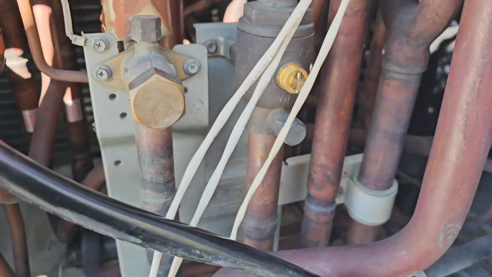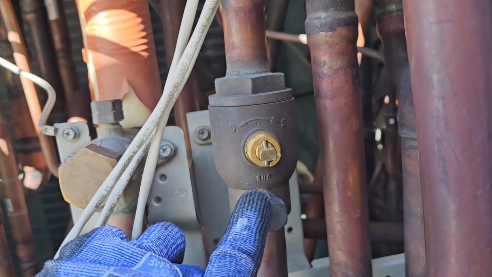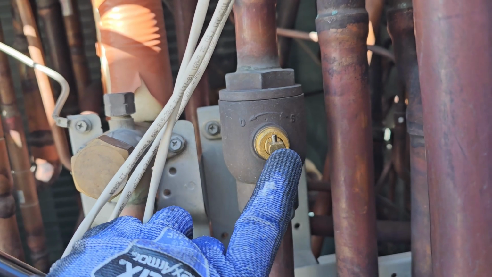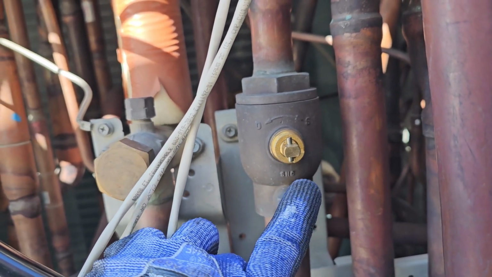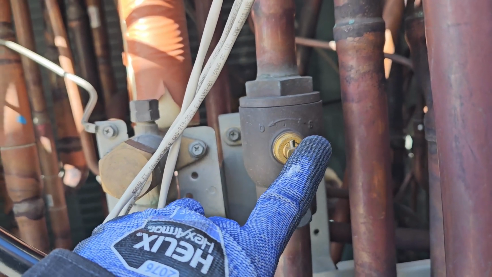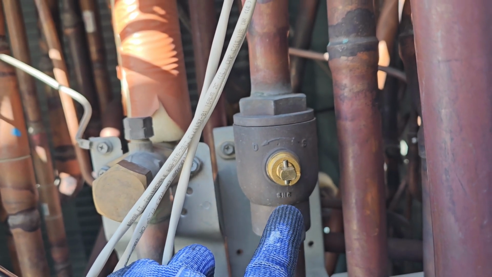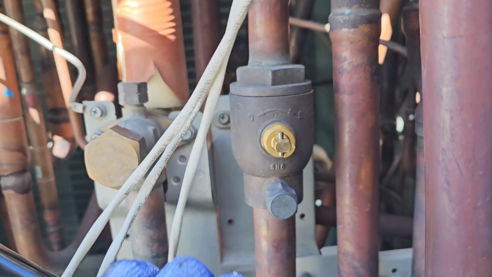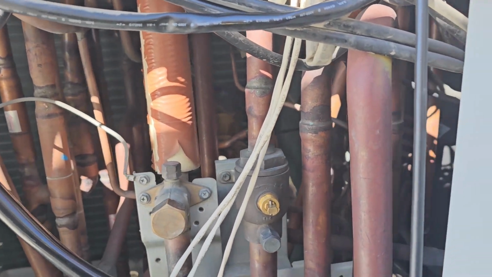Now this one, I give them a little bit of a break because it's confusing. This is open right now. Do not pay attention to the brass part, but pay attention to the pin and also the open and shut letters up there. This is what it looks like when it's open. So I'll give them a little bit of a break on that.